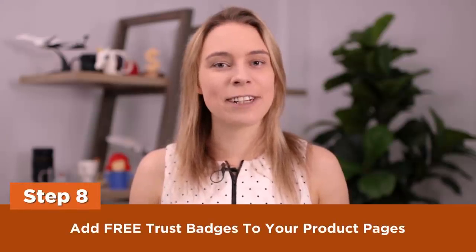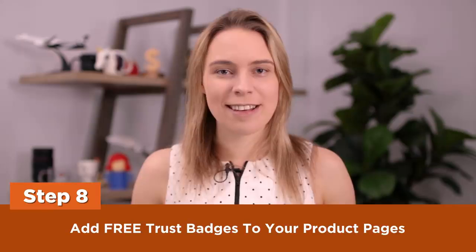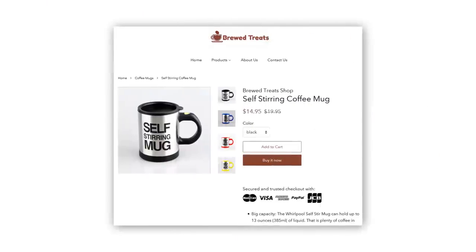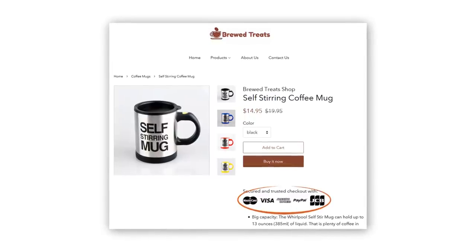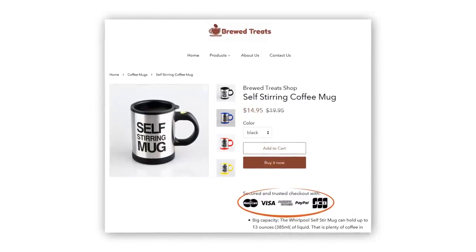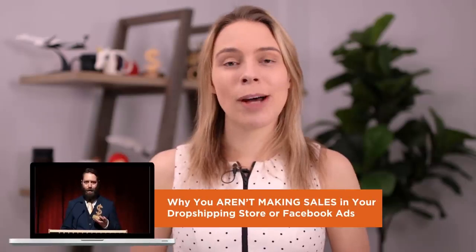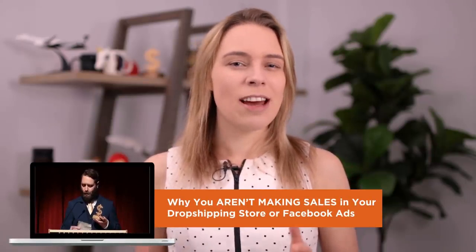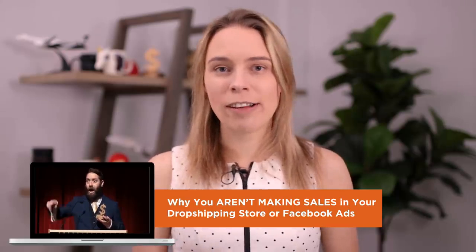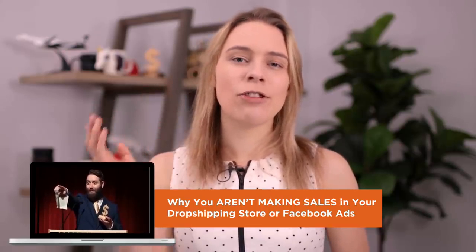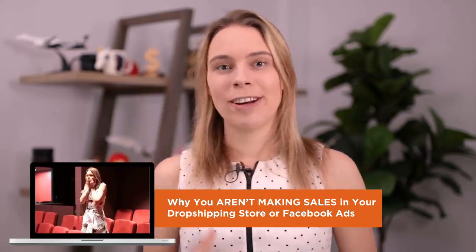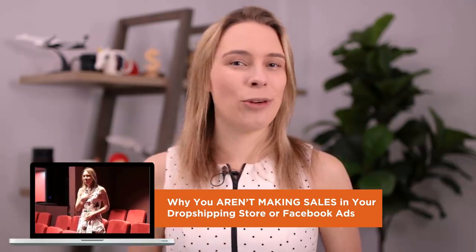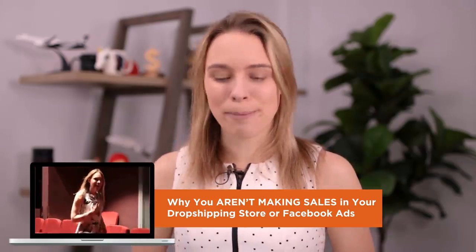Step 8, add free trust badges to your product pages. So this is a new addition to our 2019 tutorial. What we're going to do is install a free app that will let us add these nifty trust badges to our product pages. And the reason why we recommend that you do this is because when customers see icons and images that they trust, a little bit of that authority translates over to you, which will increase your sales and conversions, which of course means that you will make more money.